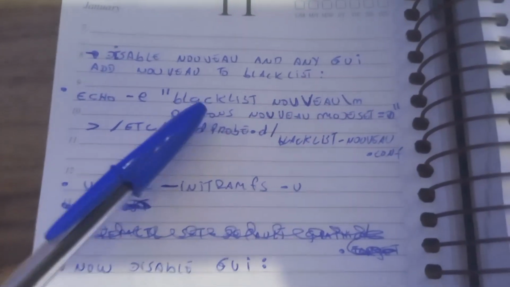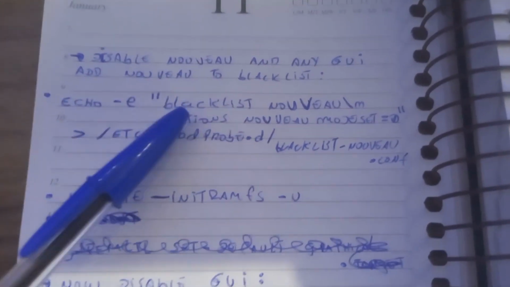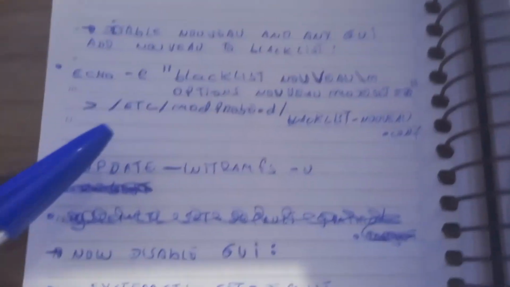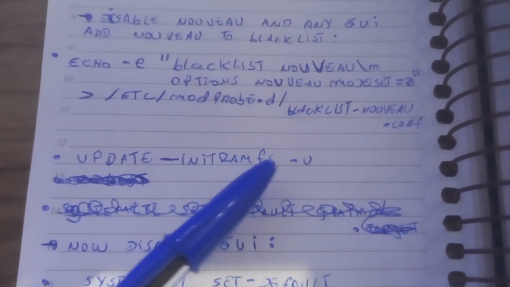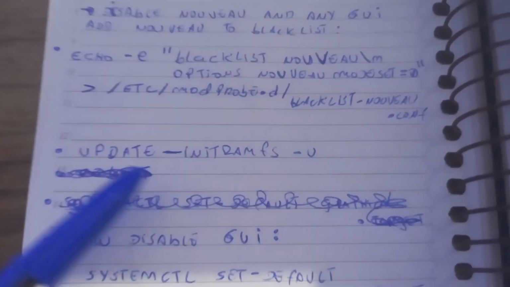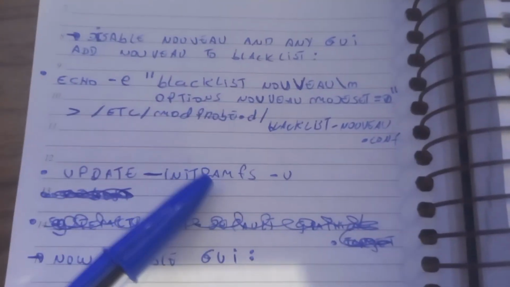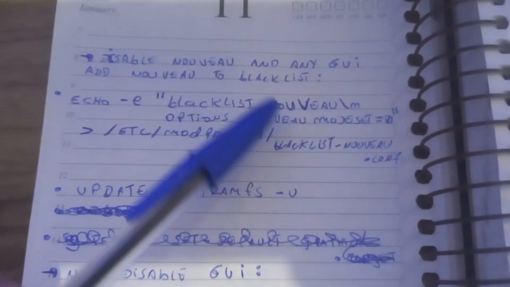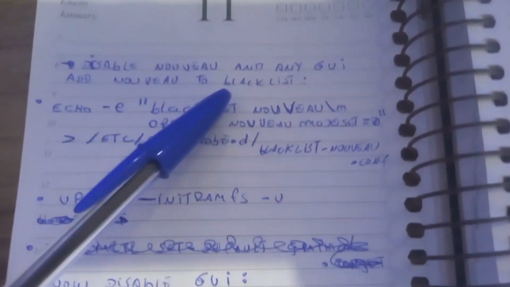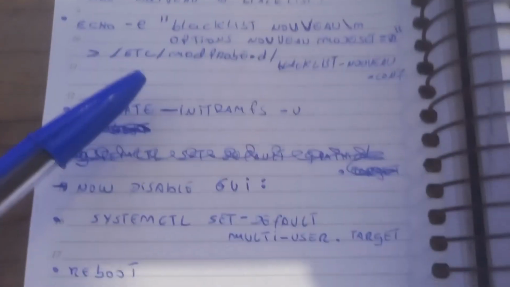So here you add the nouveau driver to the blacklist. After that, you need to run update-initramfs -u. This will update your initramfs so the system does not boot with the nouveau video driver, okay.